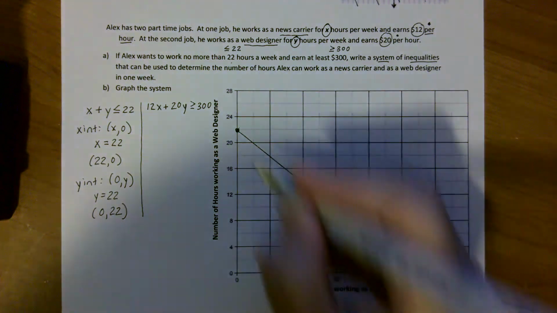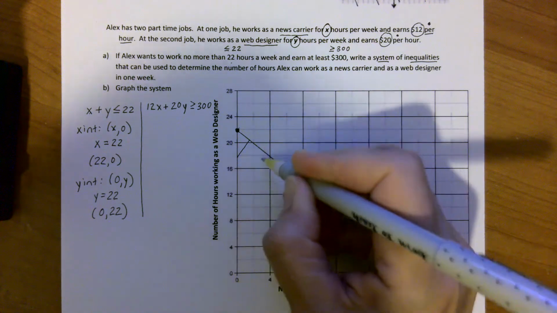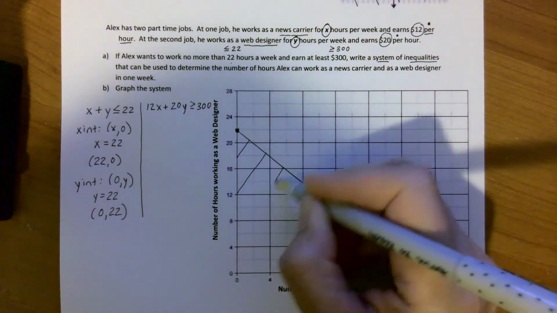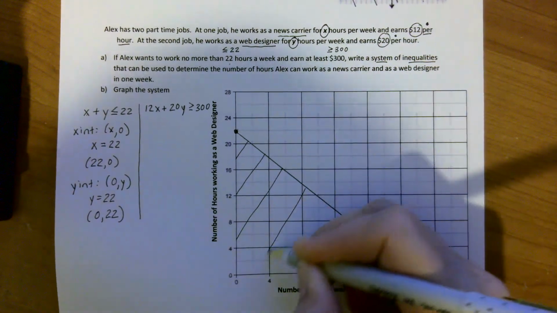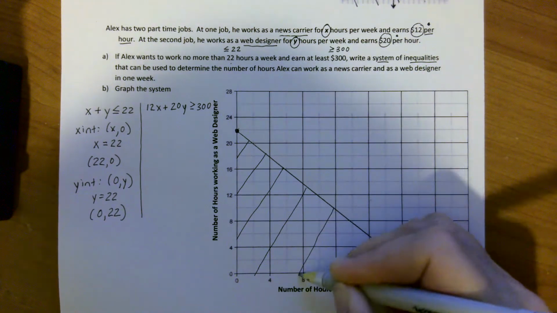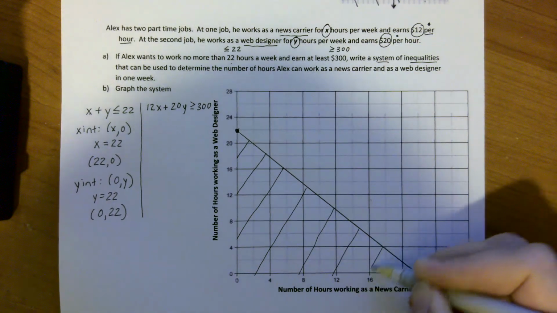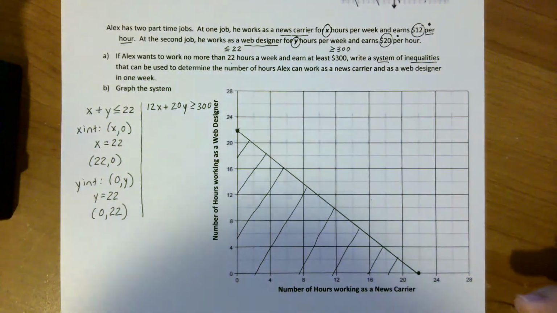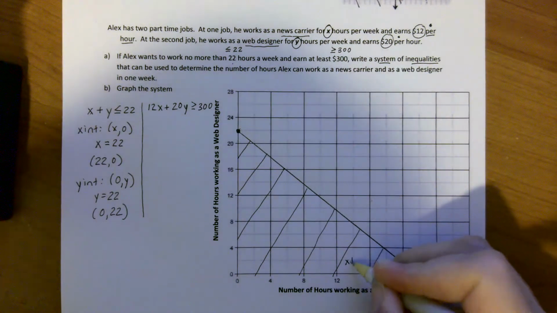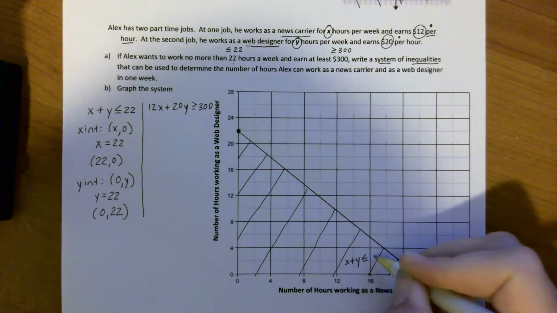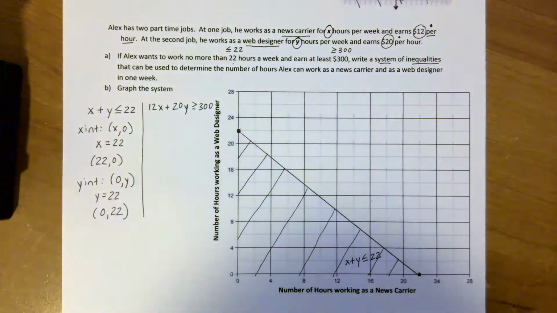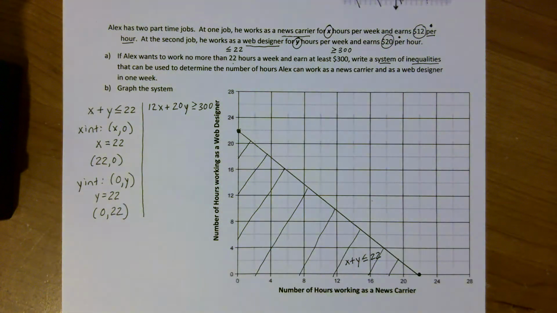And less than, I go to the boundary line and I shade below. My lines are going to go down. And you're going to write your inequality somewhere in that area. You may want to wait until you graph the second inequality to make sure that you're not going over the solution area.